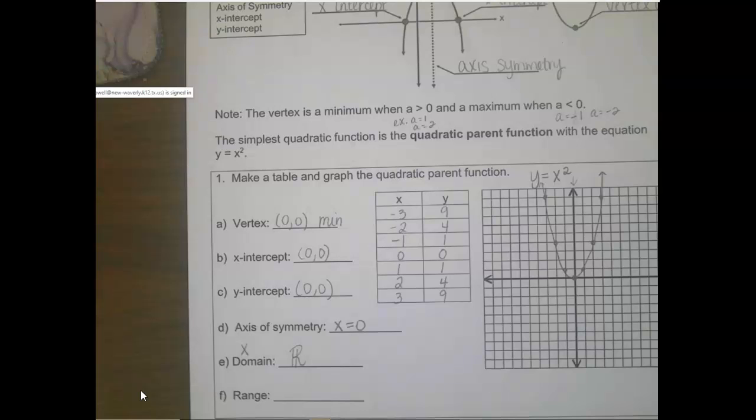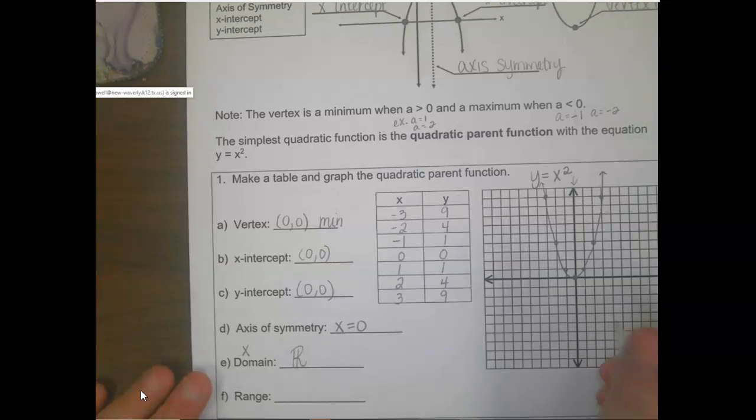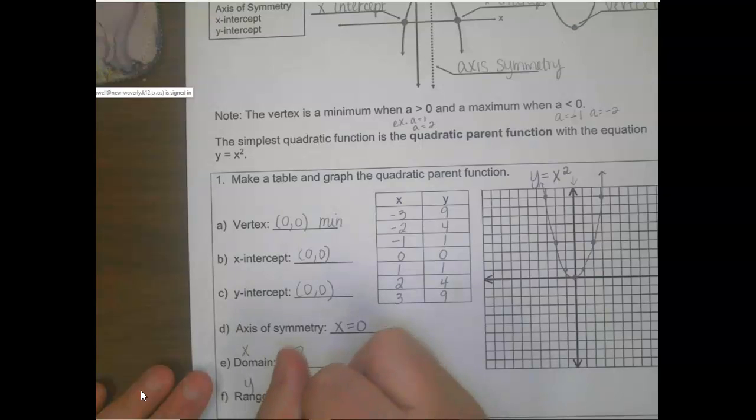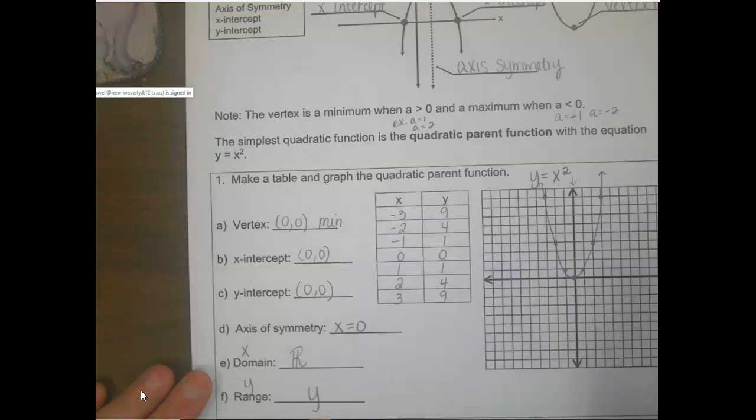But if I look at my range, this whole bottom half of the graph's not used. So that tells me that my range, which is my y value, is only my numbers that were greater than 0. So y is greater than or equal to 0.